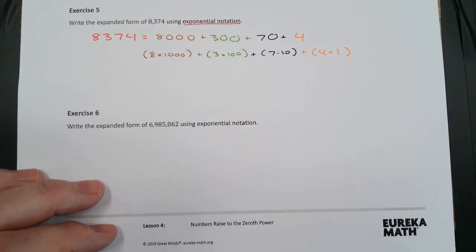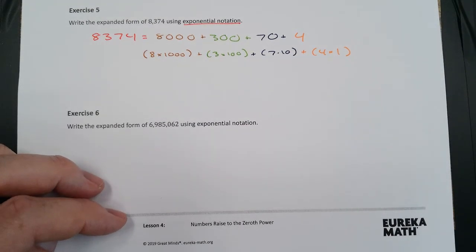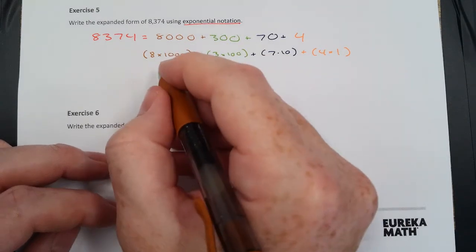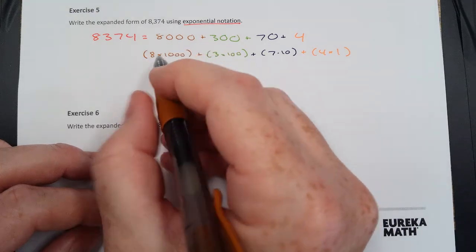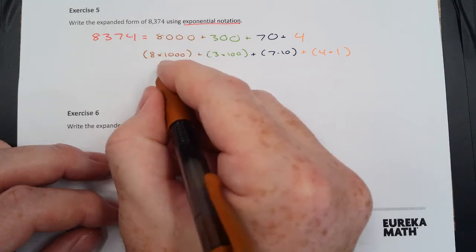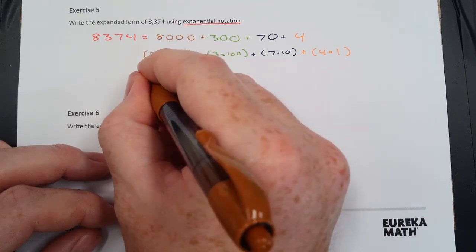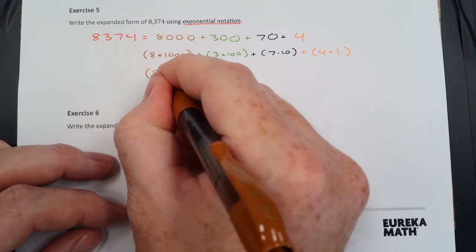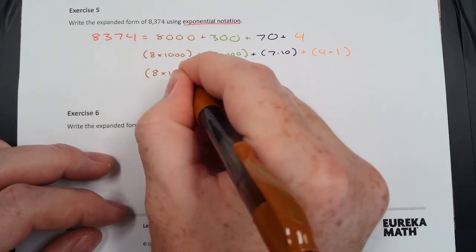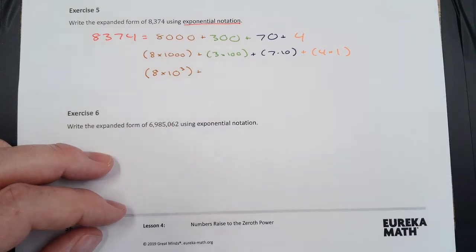So the way we use exponential notation is with numbers, we use tens. Because we use base ten, we can use tens. So for example, 1,000 is actually 10 cubed, 10 to the third. So 8 times 1,000 can be 8 times 10 to the third.